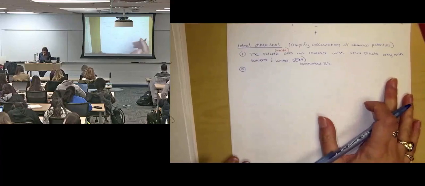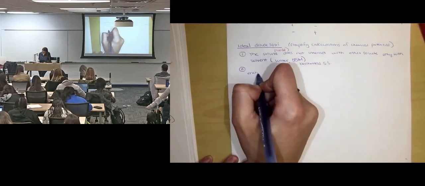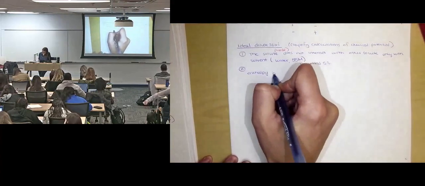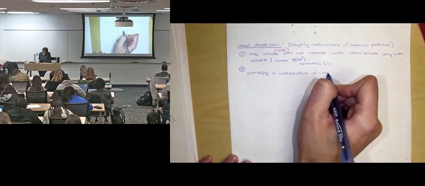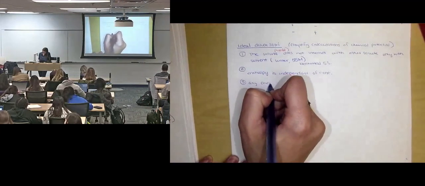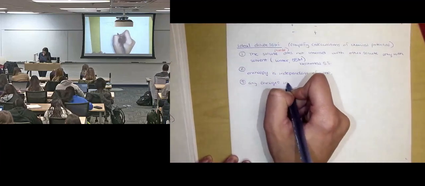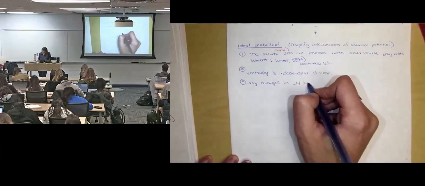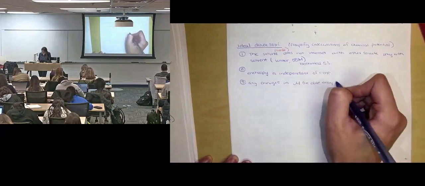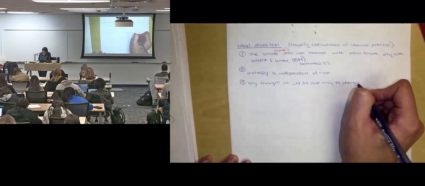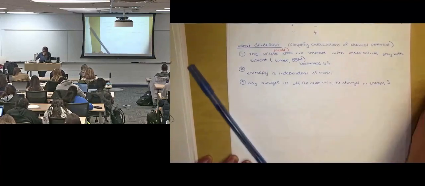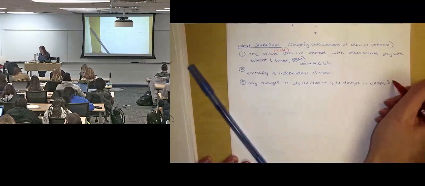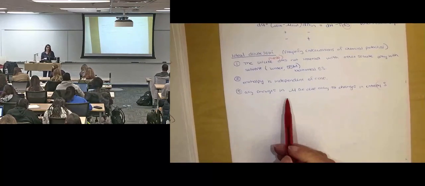Assumption number 2, enthalpy is independent of concentration. And this goes with number 3, that any changes in chemical potential are due only to changes in entropy. This term here is the only thing that matters in looking at changes in chemical potential.